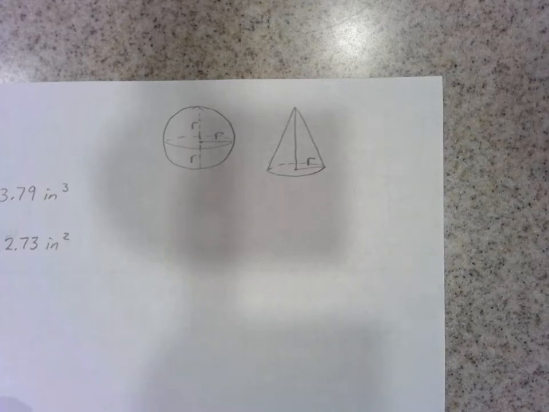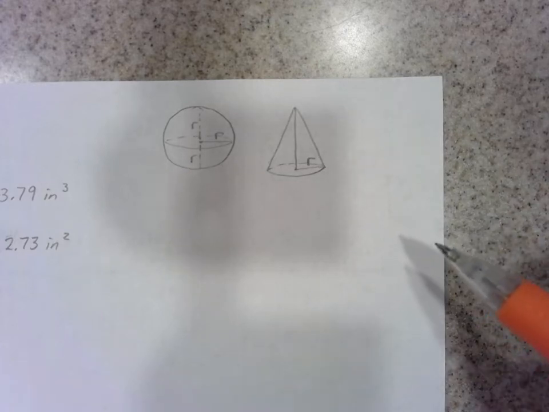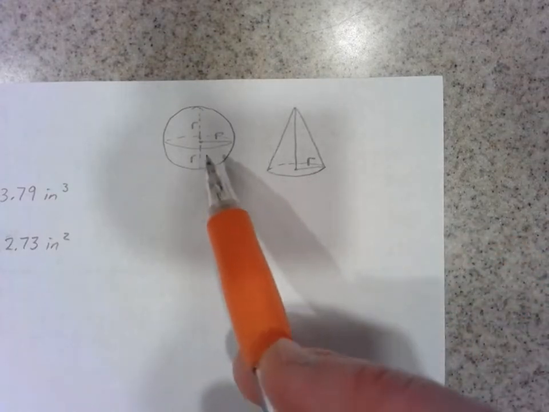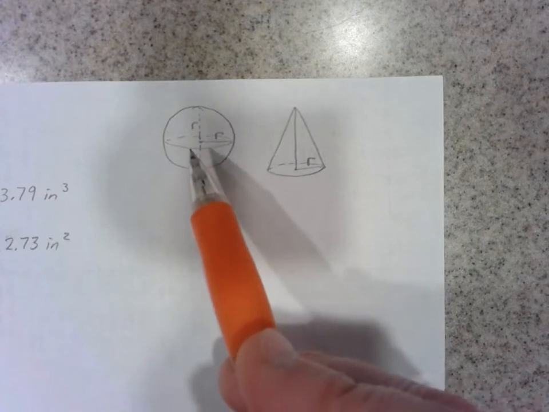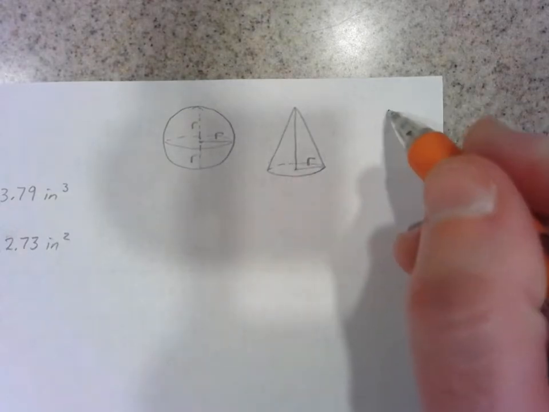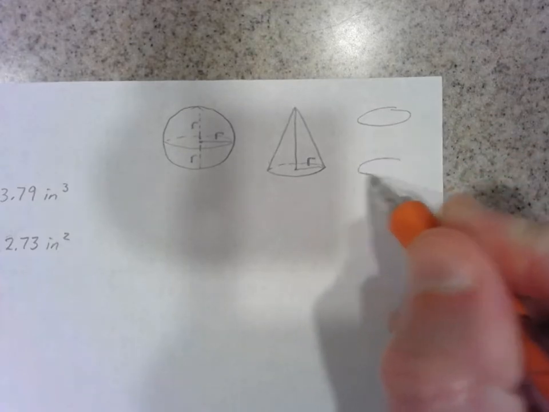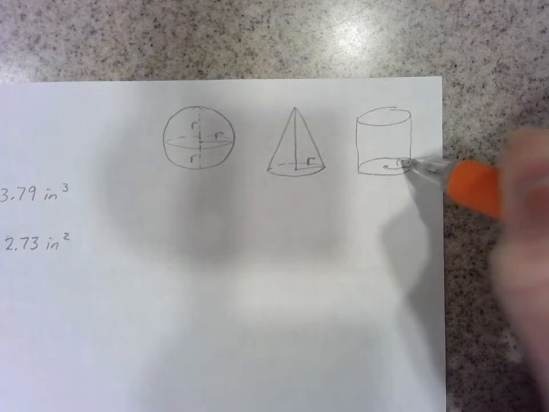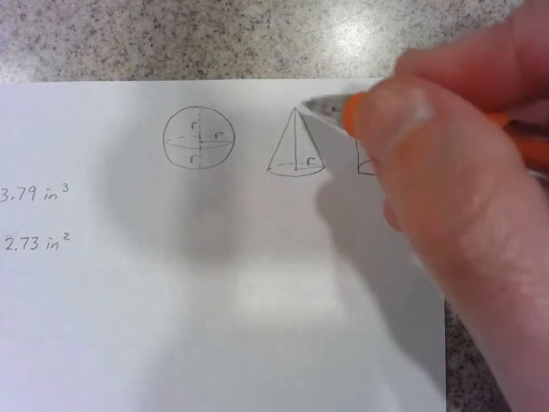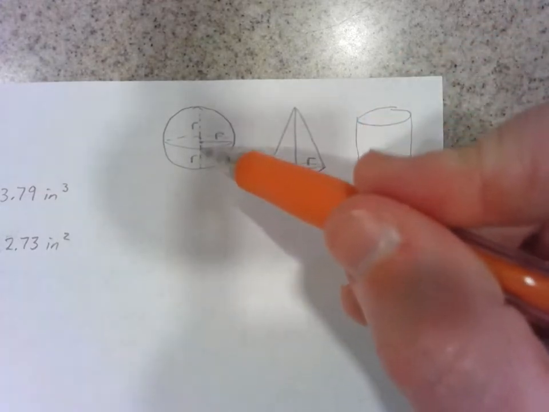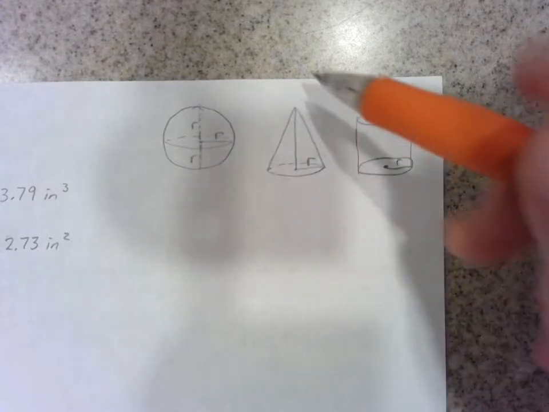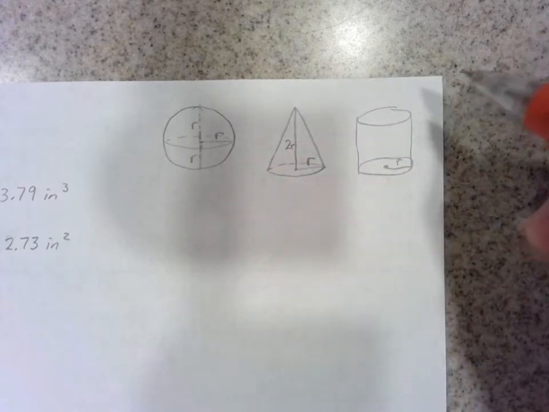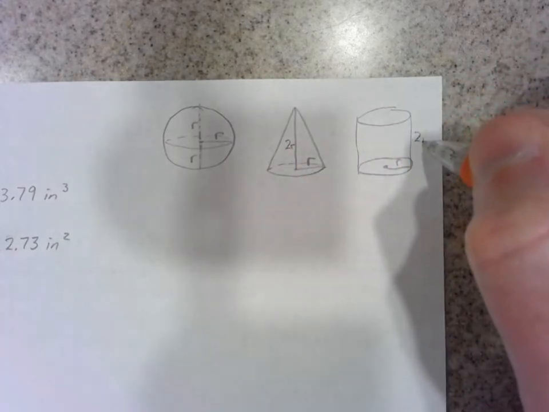The volume formula for a sphere is related to the cone and the prism. It turns out that if you have a sphere, a cone, and a cylinder that all have the same radius and all have the same height, and in a sphere that height ends up being 2 of the radius. So if the height is the same, it's going to be 2 of the radius, 2 of the radius.